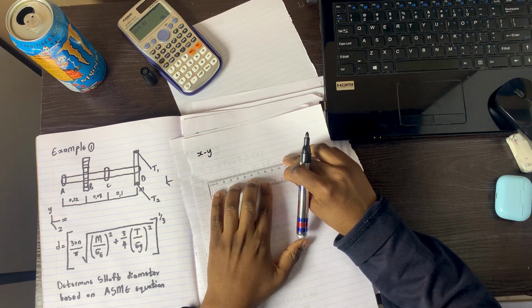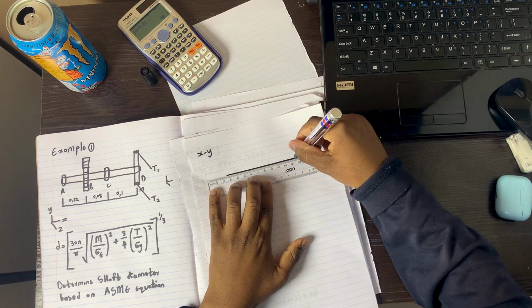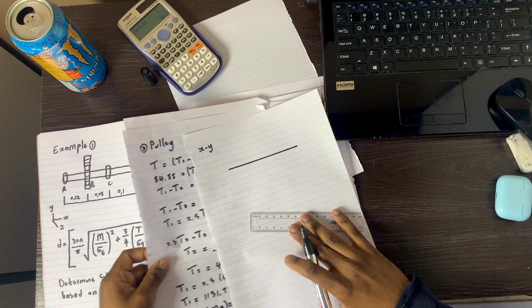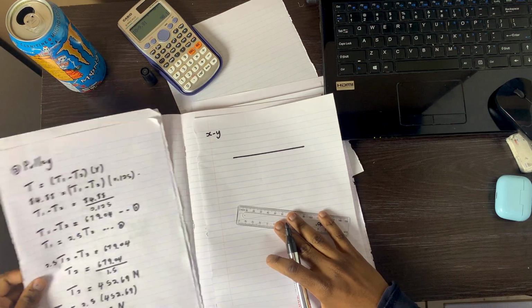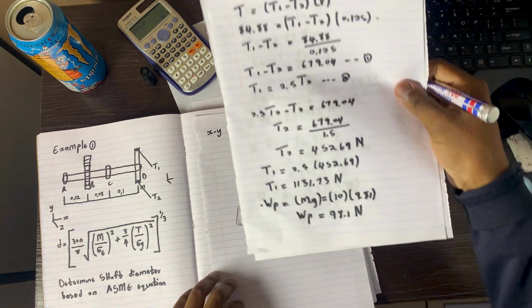Like I said, we have our shaft here. This is our shaft. Wait, don't write on top of the papers, you're going to mess it up. Okay, let me put these ones here.